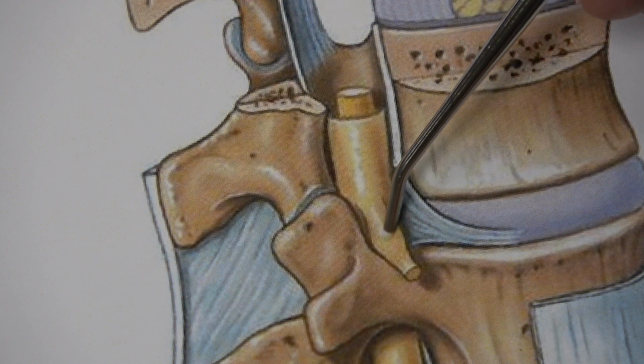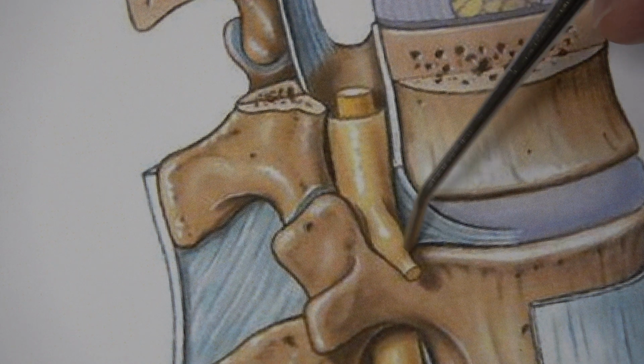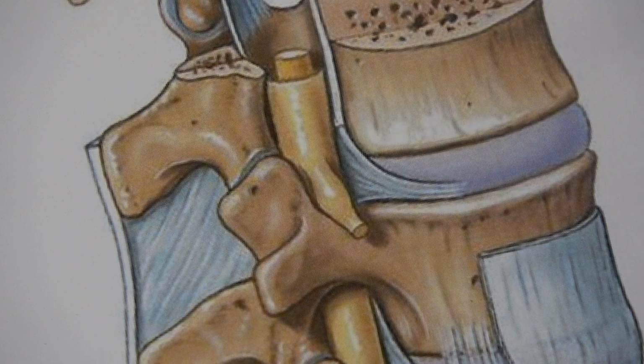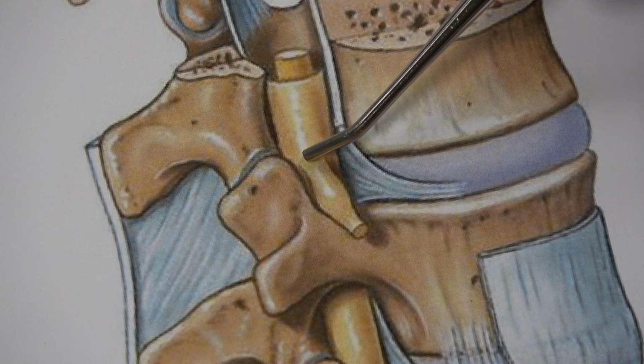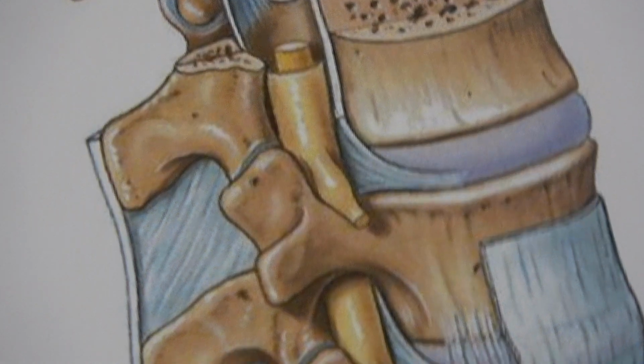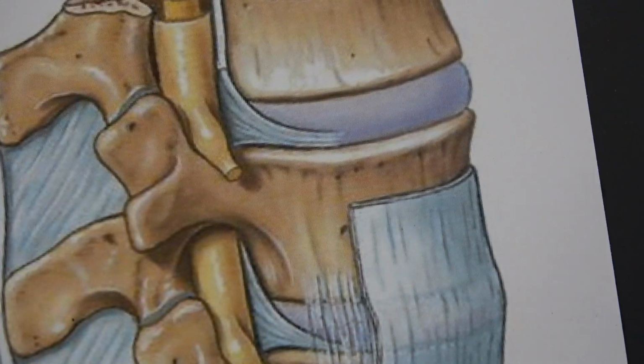So you can see the dorsal root ganglion is that little white bump right there. And then this would be the spinal nerve. Which spinal nerve? Well, if that's L1, that's L2. It's coming out of the L2 foramen, so that's the L2 spinal nerve. Everybody good with that? All right.